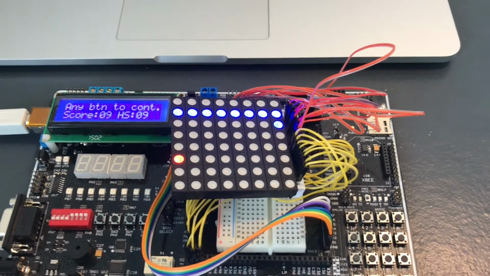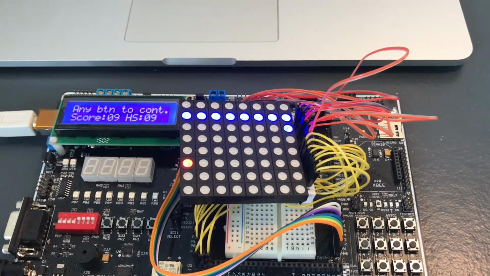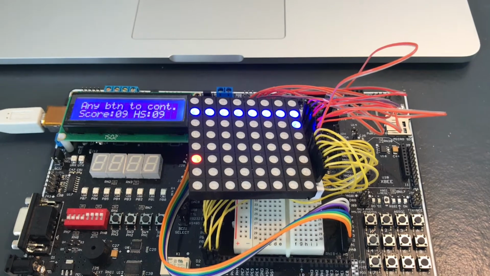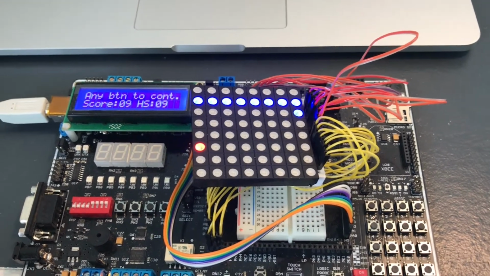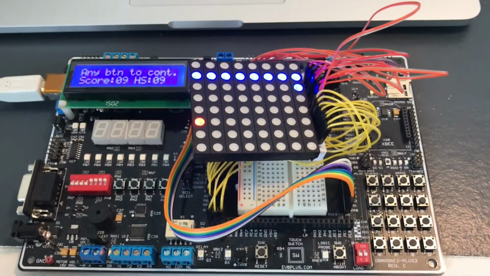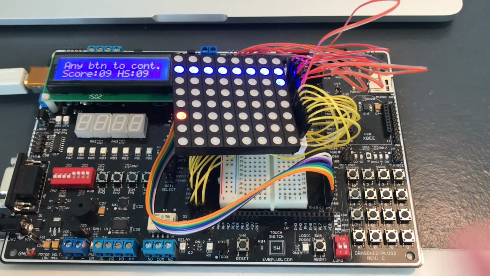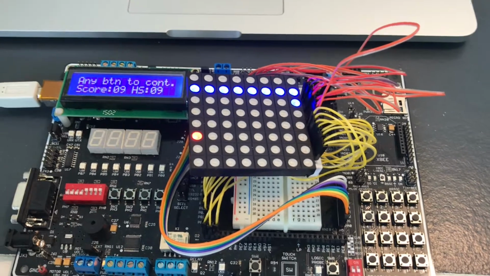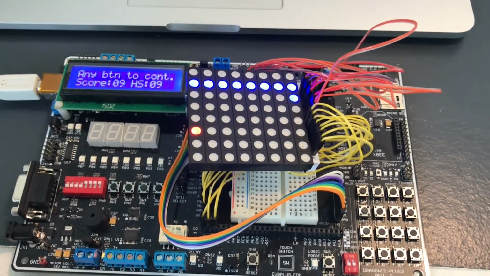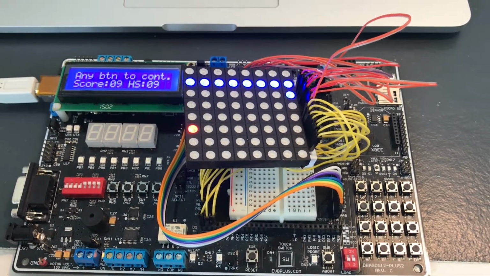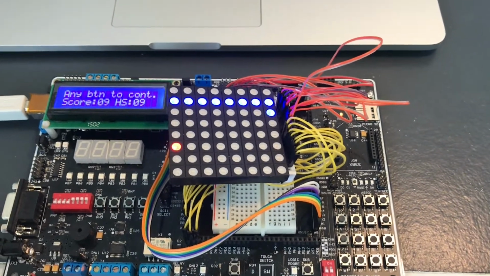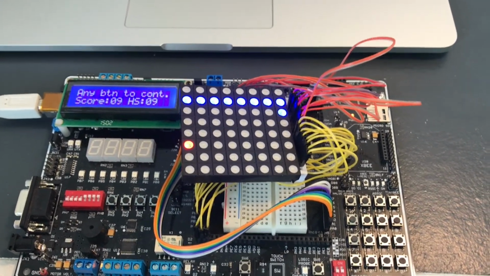And then we use an RTI for our time interval, and that comes in every whatever the speed is, to update that array and move it forward, move it up, move it down, move it left, move it right, depending on whatever direction is in our direction variable. So that's this game in a nutshell.